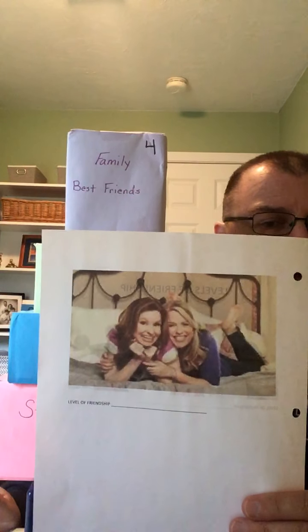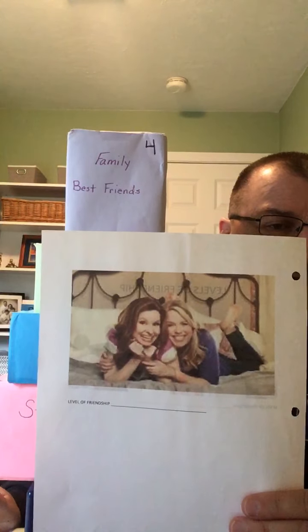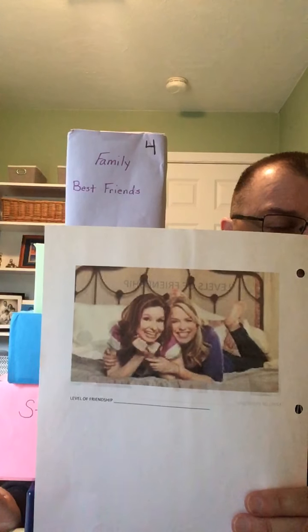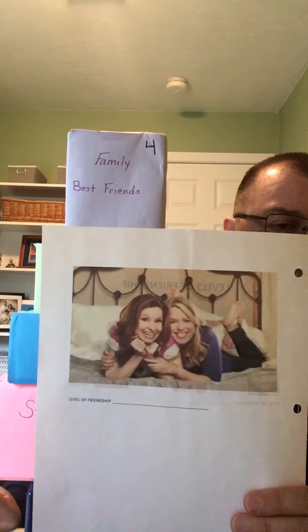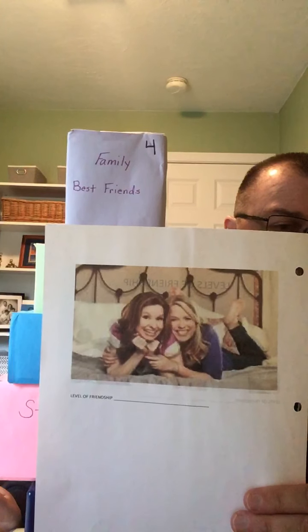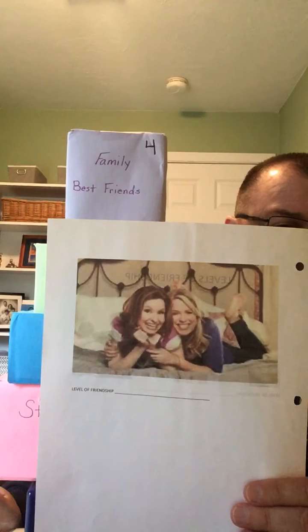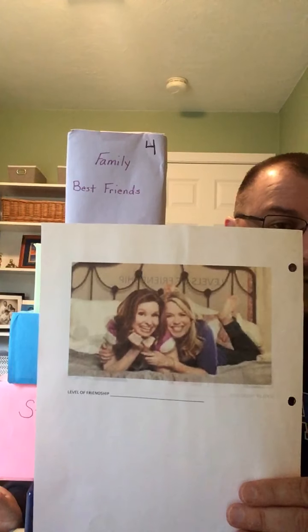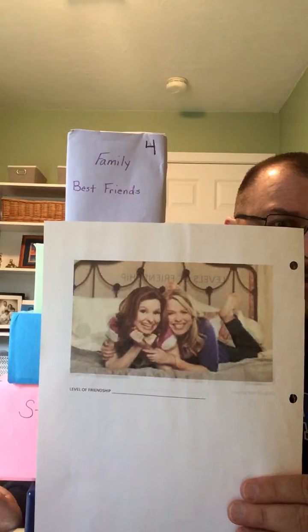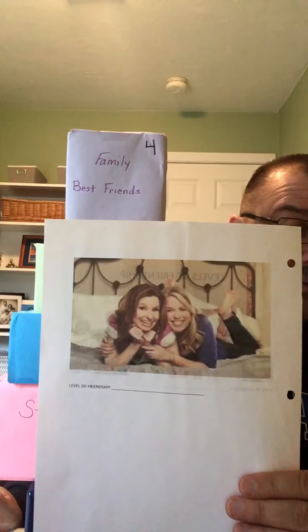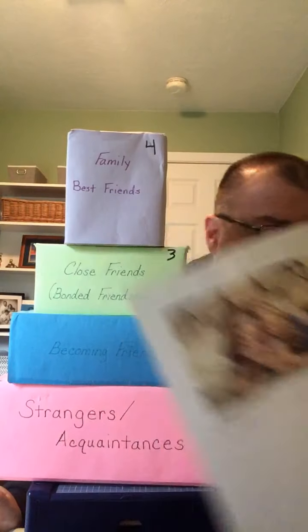Again, there could be different answers to this. There's no real exact right answer. But again, you want to put the one that you think could be the lowest of these. Obviously, these could be a 4. I'll just give you that. But could they be a 3? Could they be a 2? Could they be a 1?